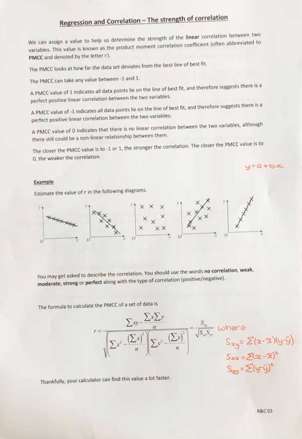And one of the ways of doing this is the product moment correlation coefficient, which is a bit of a mouthful, but we normally abbreviate it to PMCC. And that tells us how the data differs from the data on the line of best fit. And it takes any number from -1 to 1. So if you've got perfect negative correlation, the PMCC will be -1. So this diagram here will have a PMCC of -1.